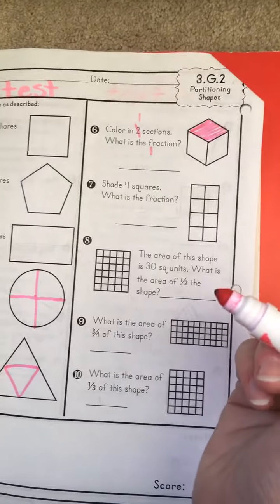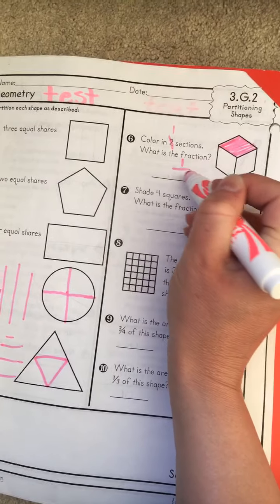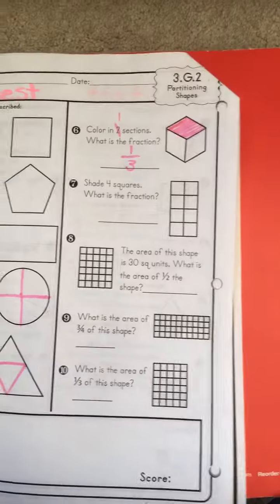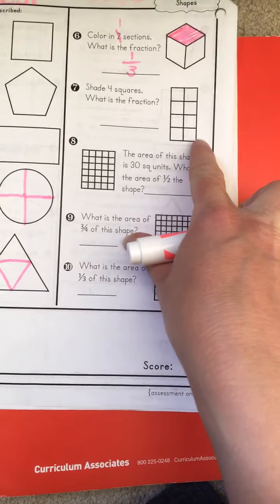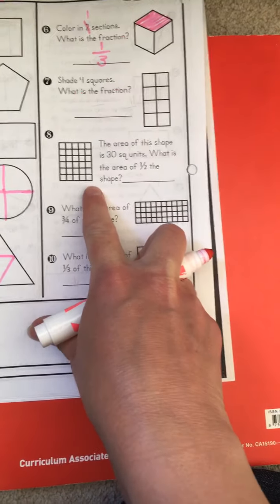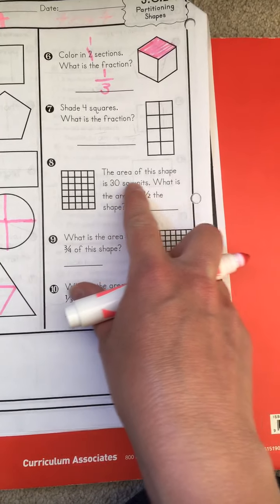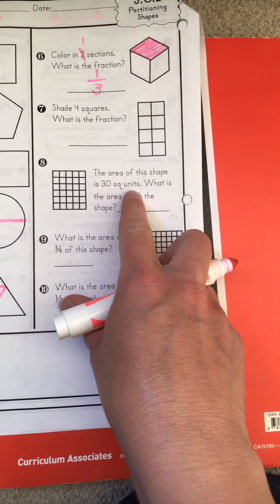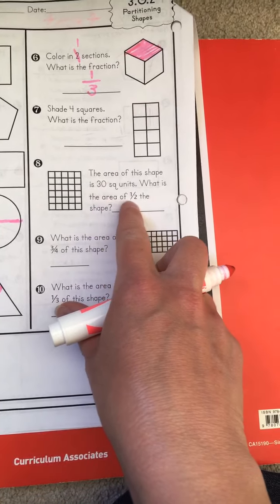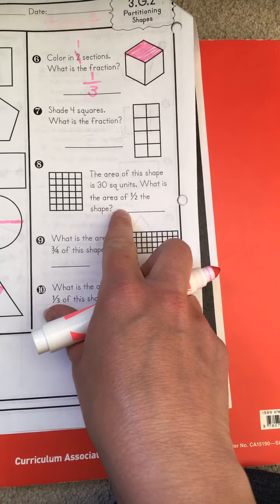And what's my fraction? I have one part colored out of 3 parts. Okay? All right, same process here. Last but not least, how would we break these up? It says the area of this shape is 30 square units. What is the area of half the shape?